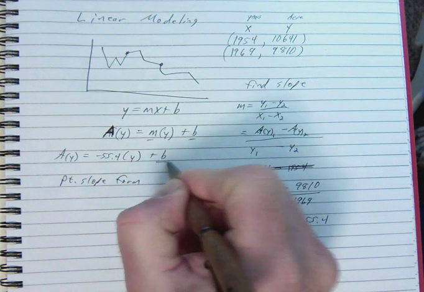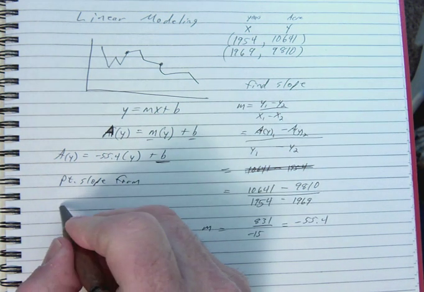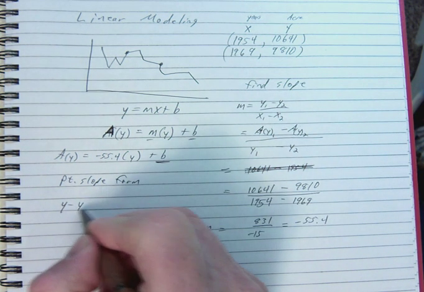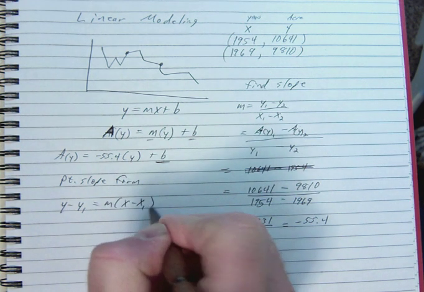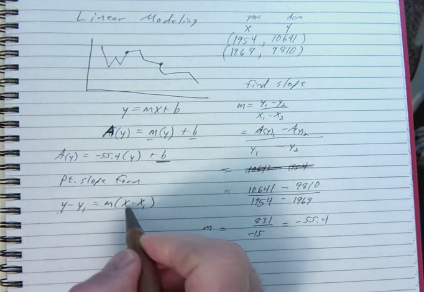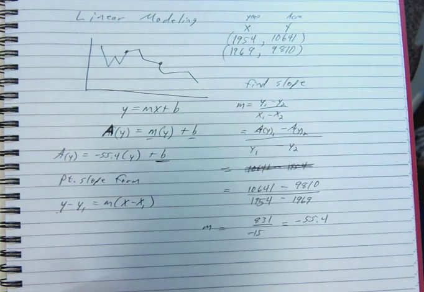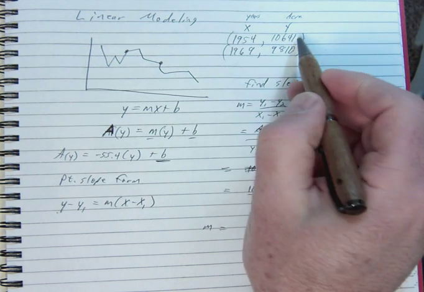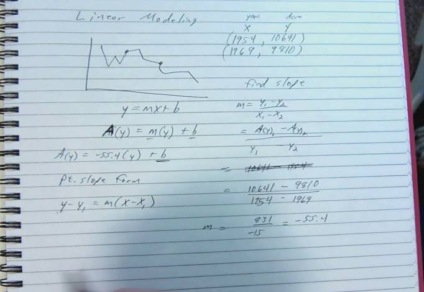Remember, we're looking for this. Now the point slope form will give us the whole thing because that is y minus y sub 1 equals m times x minus x sub 1. So the y and the x are going to just stay y and x. The y sub 1 and x sub 1 are going to be the point on your graph, and I'm going to choose this first one here, 1954, 10,641.